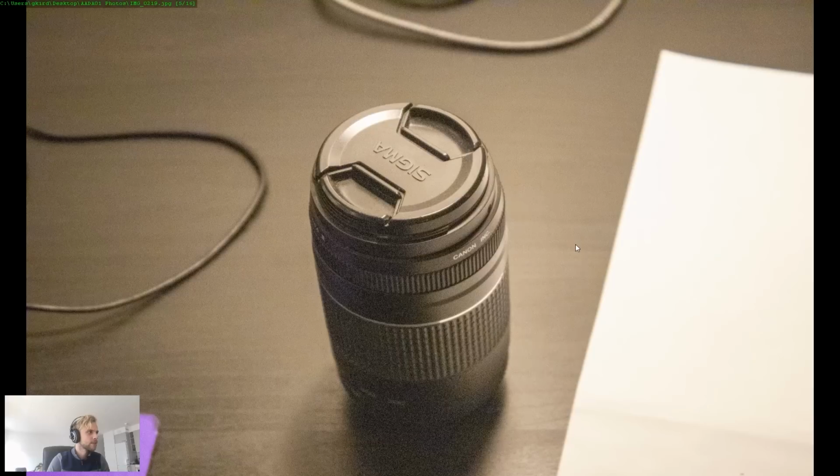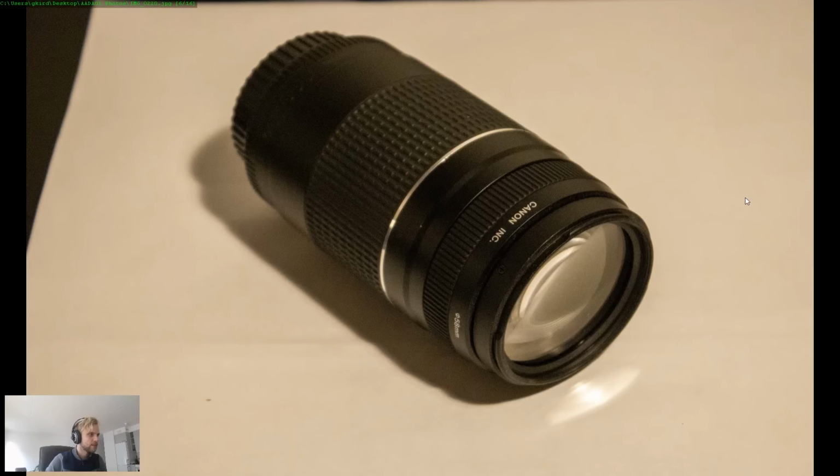Some other angle. Yeah, and this is what happens when I take a picture of the same lens, but I place it on a black background. The auto exposure of my camera just kind of creates this noisy mess, right? So that's not useful. So we have one more here.